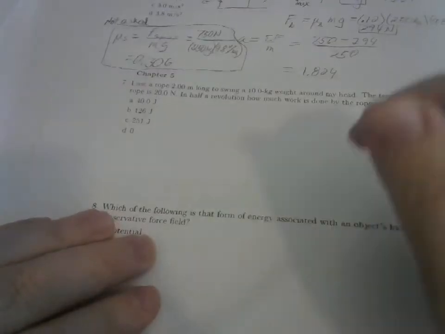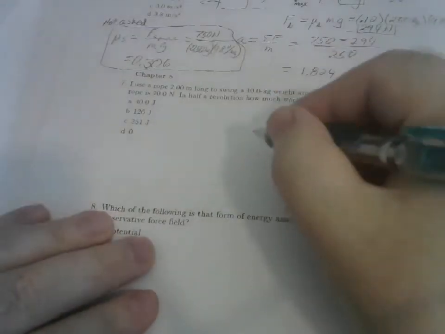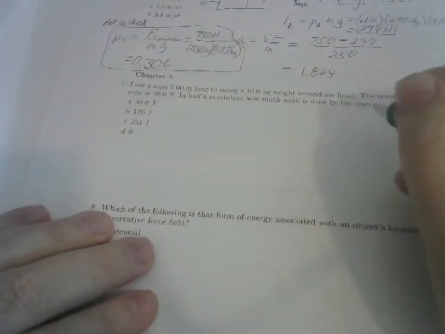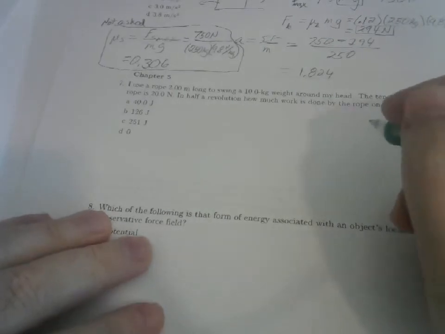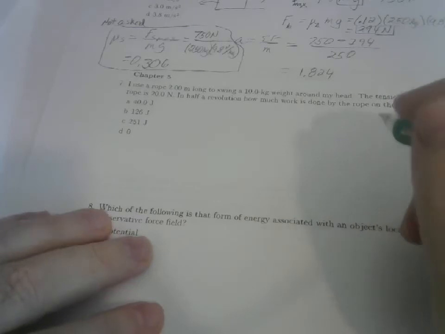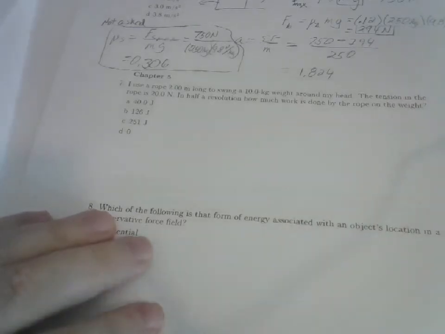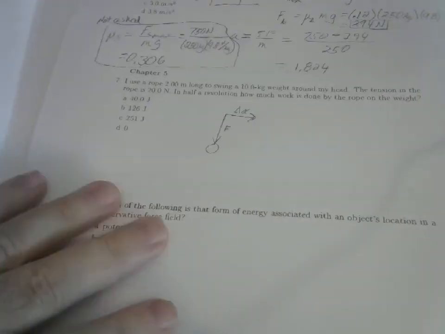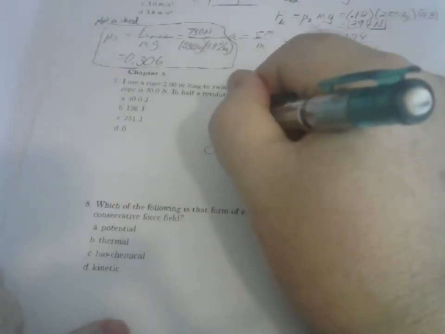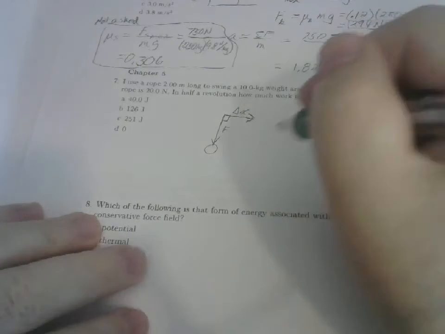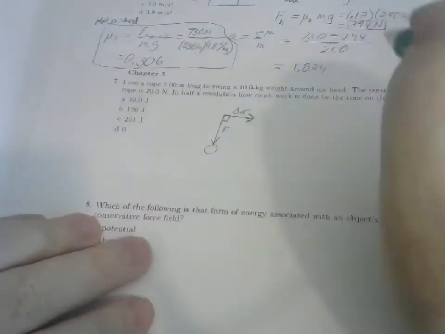Number 7. I use a rope 2 meters long to swing a 10-kilogram weight around my head. The tension in the rope is 20 newtons. In half a revolution, how much work is done by the rope on the weight? There are two ways I'm going to talk about this coming out to be 0.